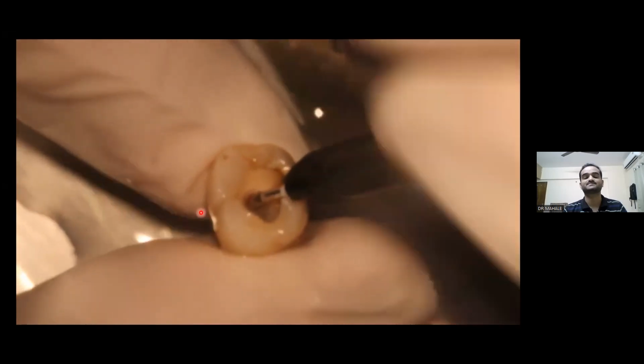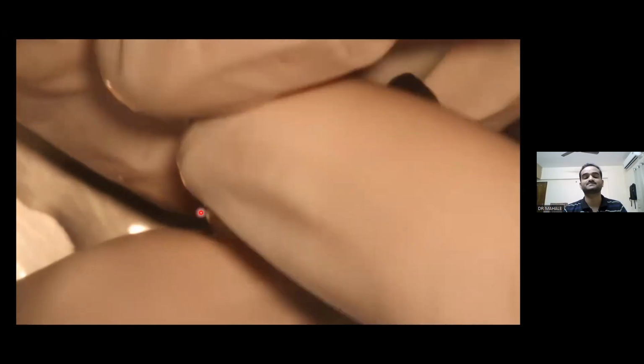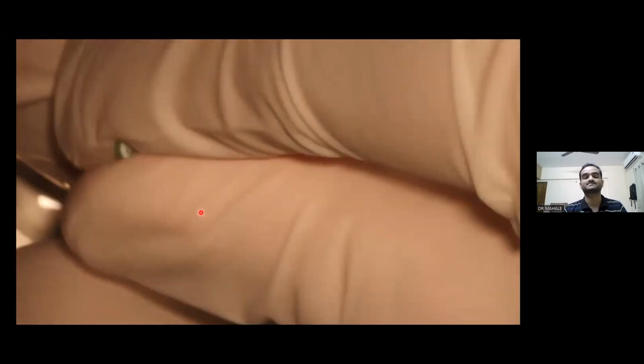Actually, first you should engage the microtube over the head of the file. Then you should insert a H file slowly to engage the fractured fragment, and then you should pull the whole fragment as an assembly in slight clockwise and anti-clockwise motion.